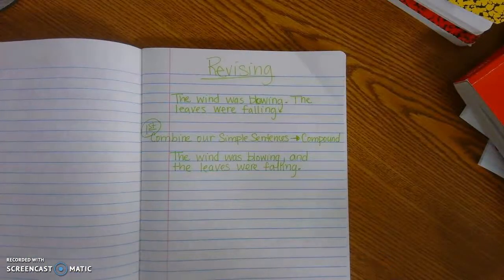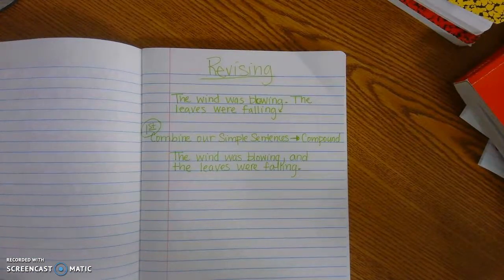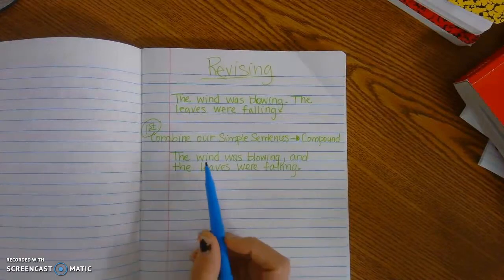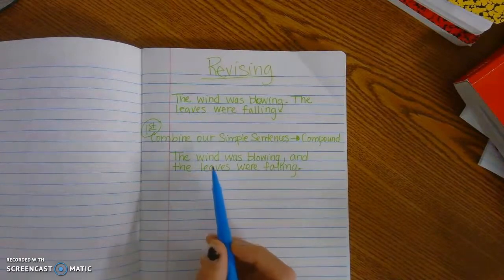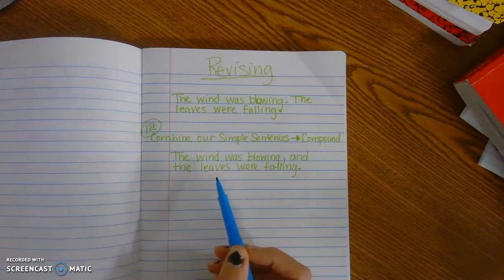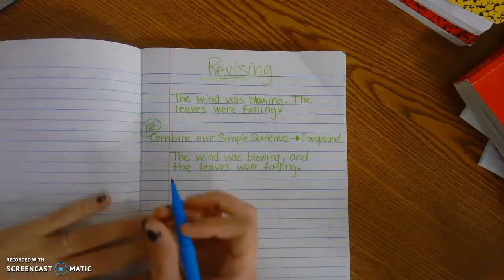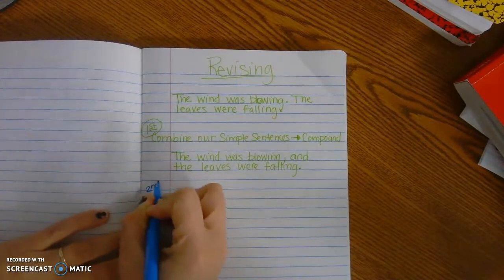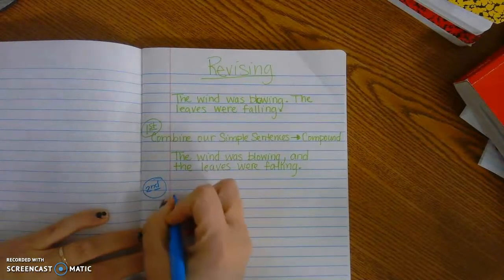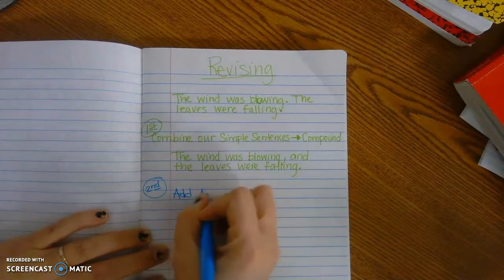Alright guys, so yesterday we revised our sentence by combining it into a compound. Now, our second thing we're going to do to our sentence is add some description to it, okay? By describing, I'm going to describe the wind and I'm going to describe the leaves, okay? So I'm just going to add a descriptor, a descriptive word, an adjective, okay? So second thing we're going to do is add adjectives.